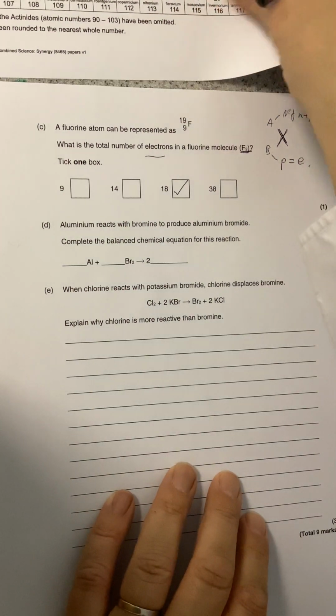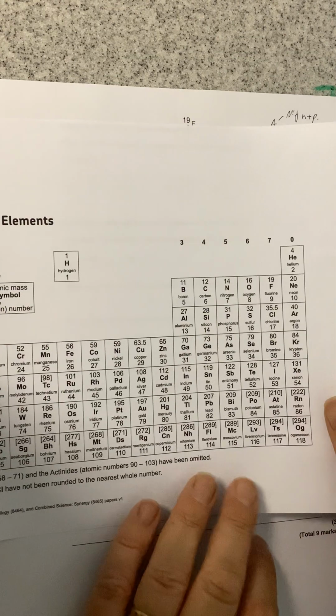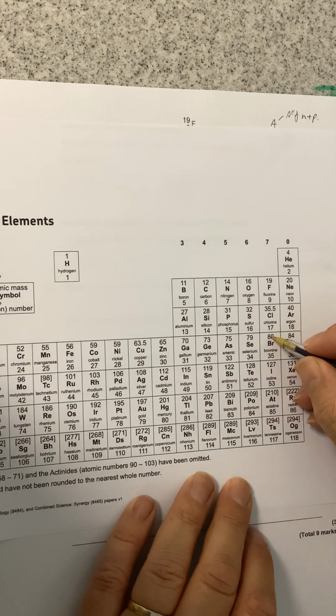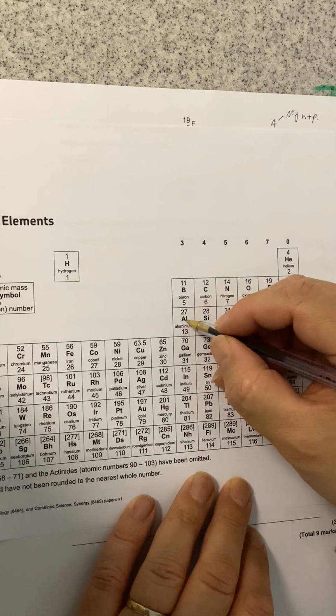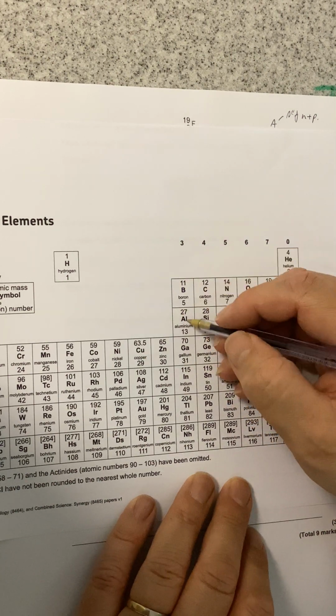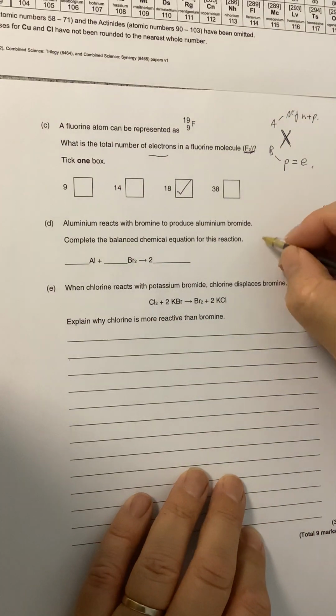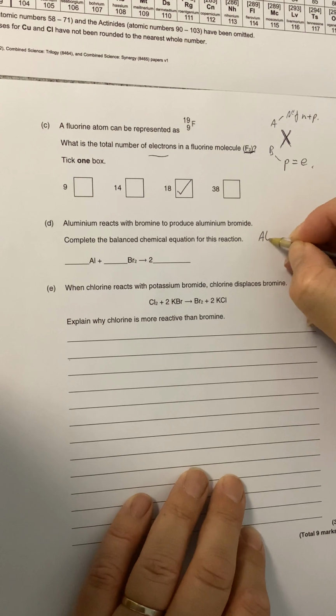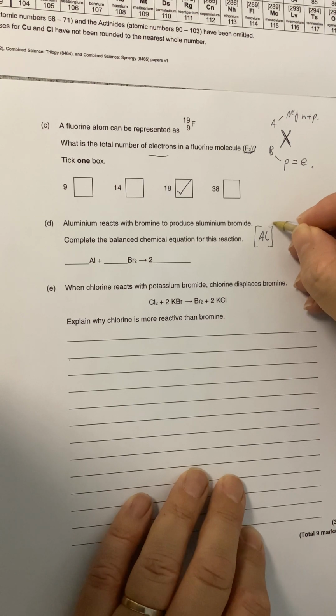Bromine is here, and aluminium is a metal in group 3. Metals lose electrons, so it's got 3 electrons. If it loses all 3, you end up with a 3+ ion because you've lost 3 electrons.